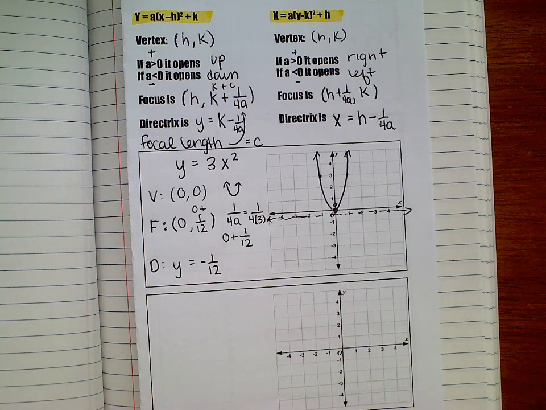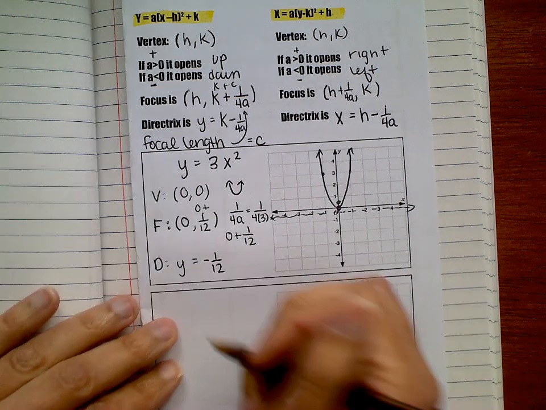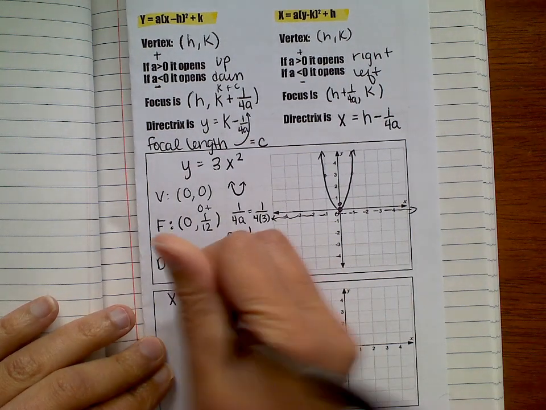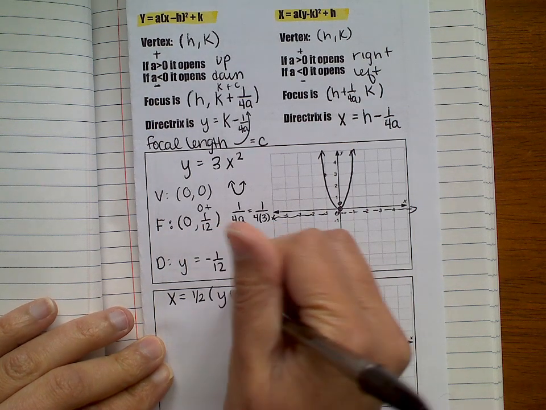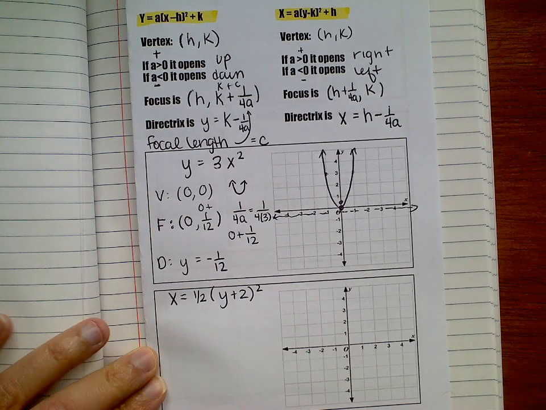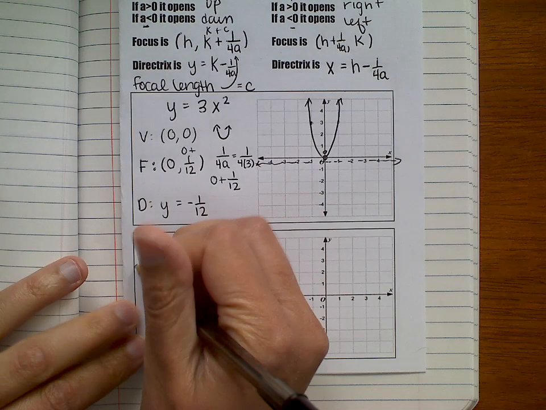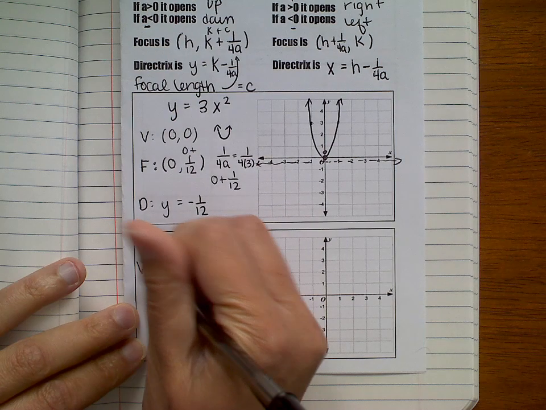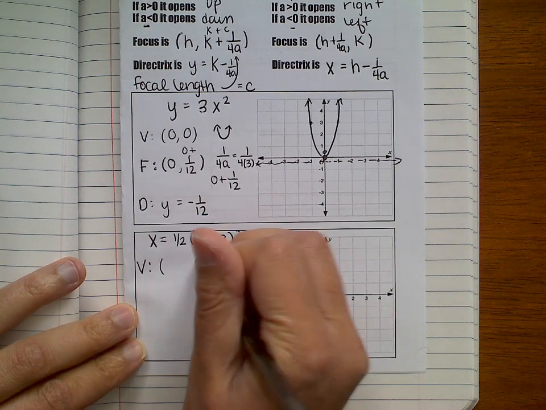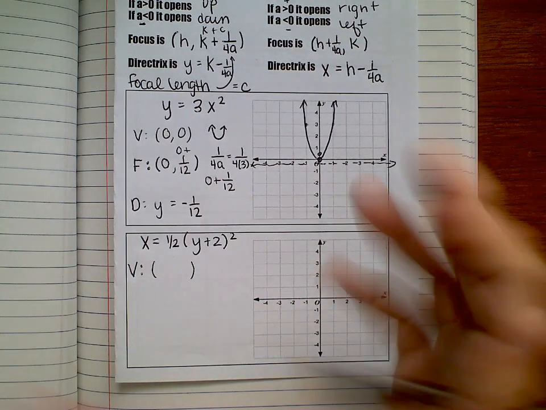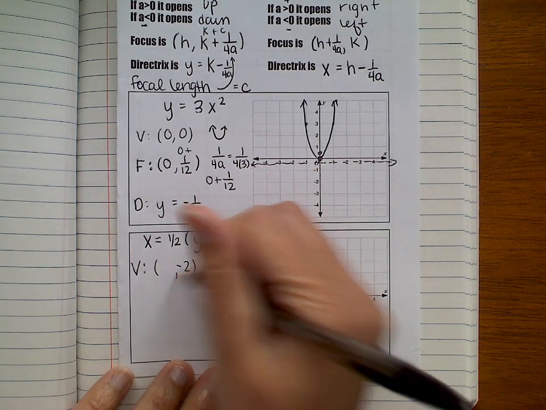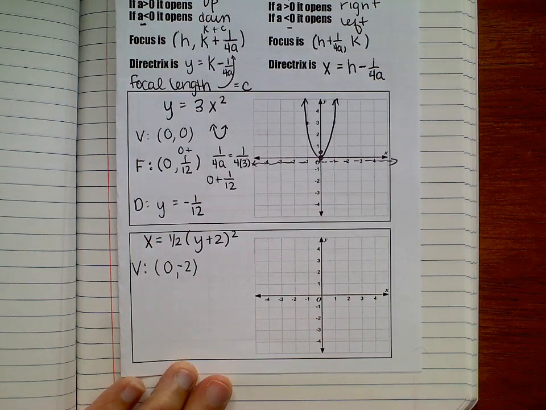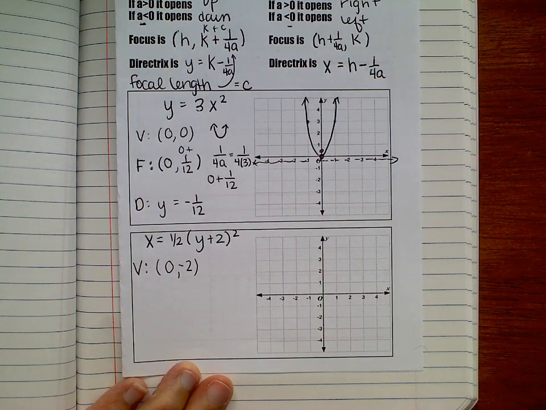Now let's try one that's much different. So hopefully that was a little familiar, but let's try an x equals. So we've got x equals 1/2 (y plus 2) squared. Okay, so we still want to find the same three pieces of information. So our vertex is at x comma y. Now the y value is with y, so it's negative 2. And then there's nothing outside, so 0. So 0 comma negative 2 is where my vertex is.